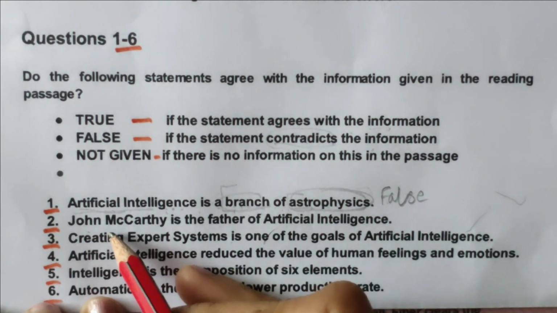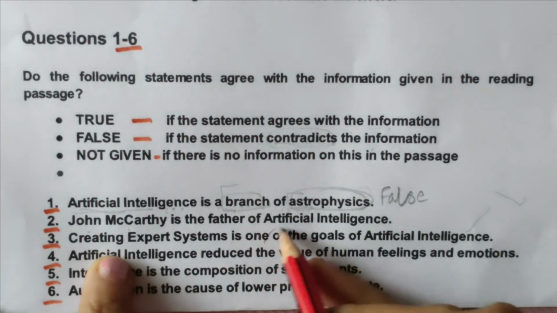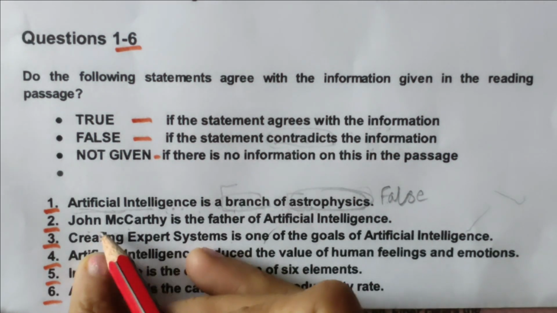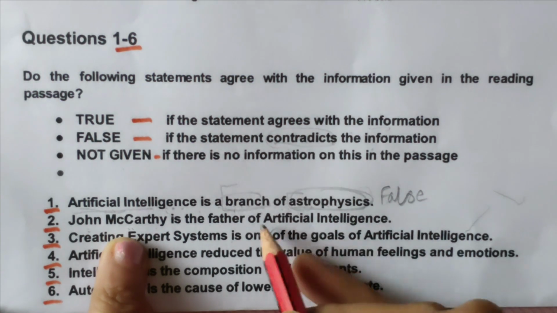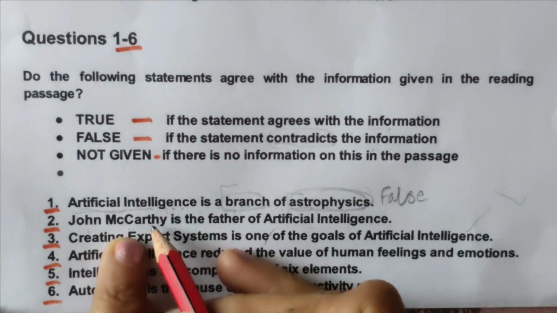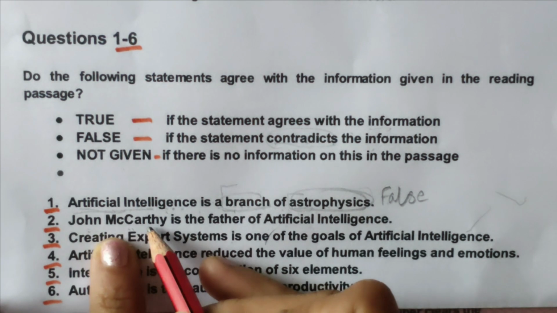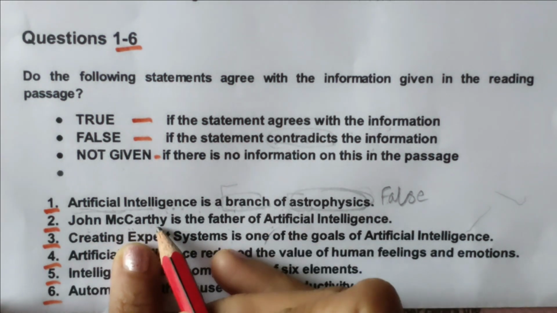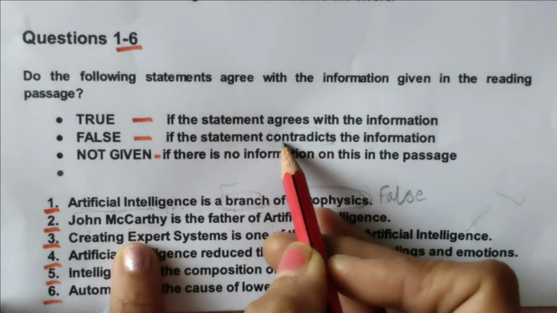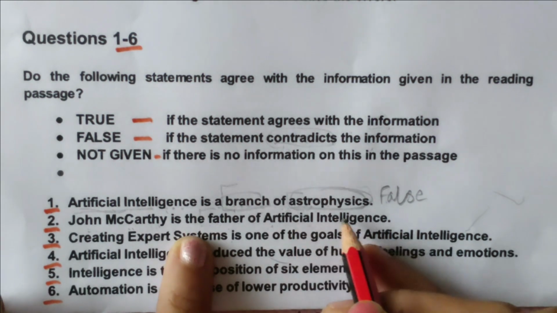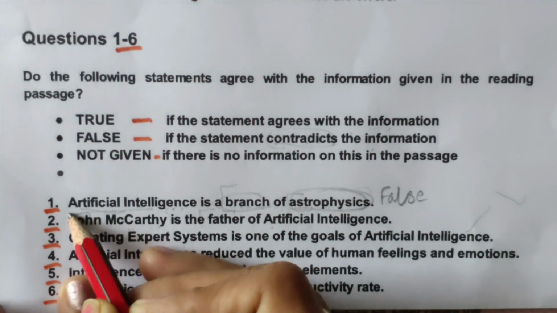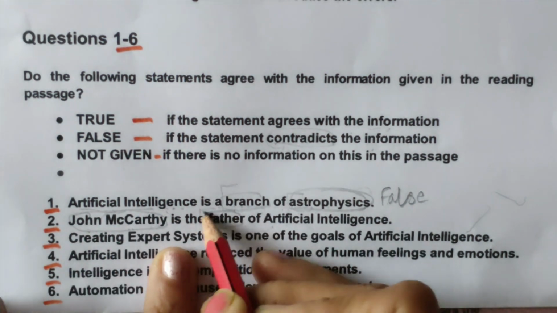Okay, John McCarthy is the father of artificial intelligence. If John McCarthy is the father of artificial intelligence, then it is true, and if somebody else is the father of artificial intelligence, then false, means contradicting information. And if they are not talking about who is the father of artificial intelligence, then not given. So this word will take us to the location, and father also.